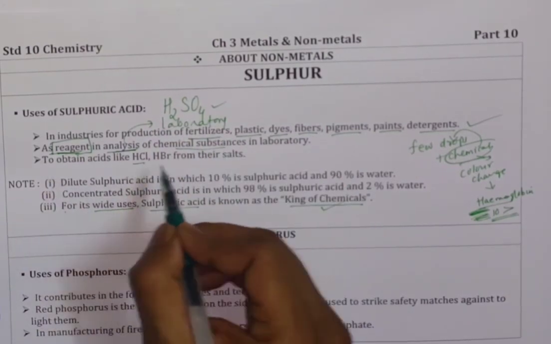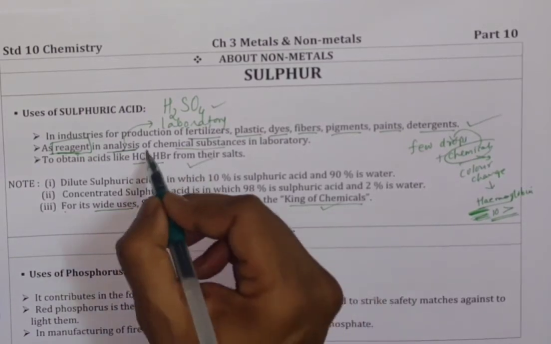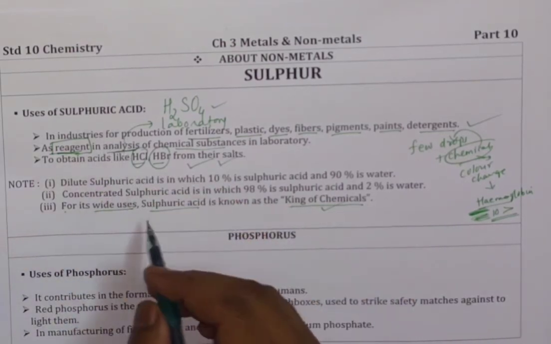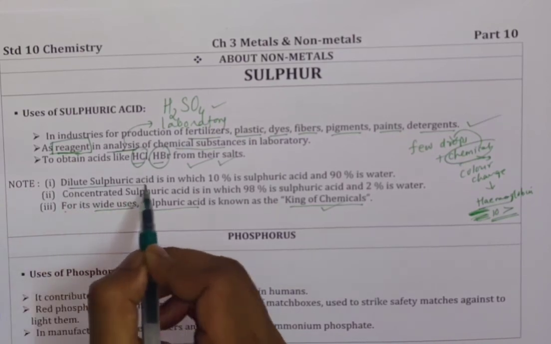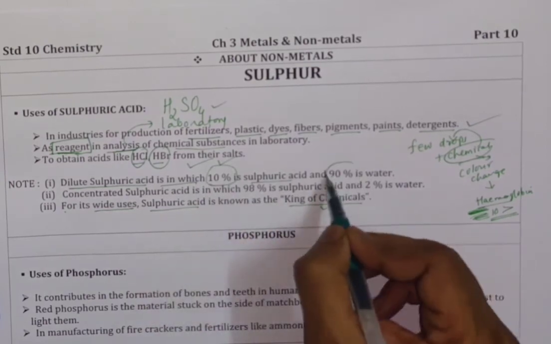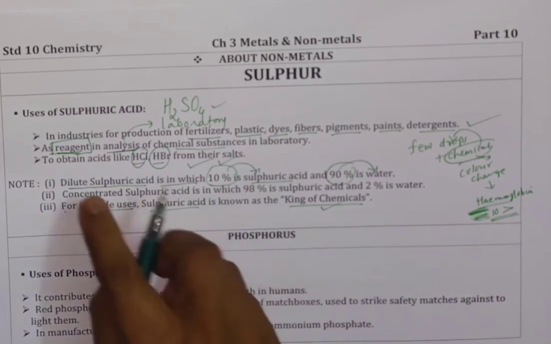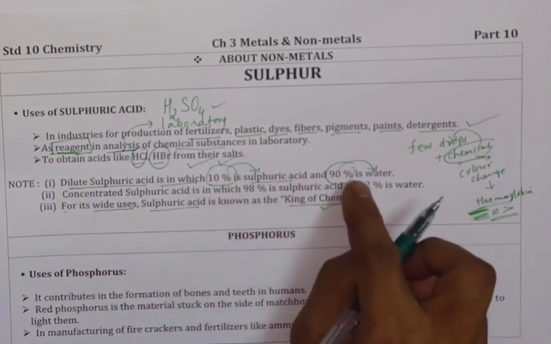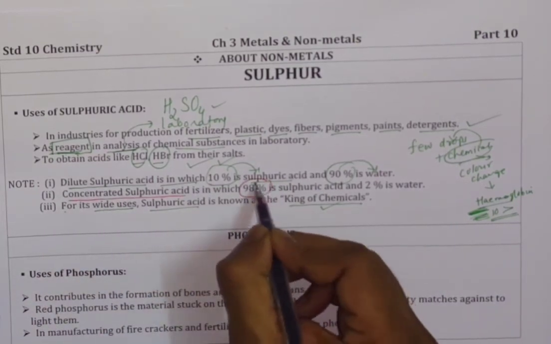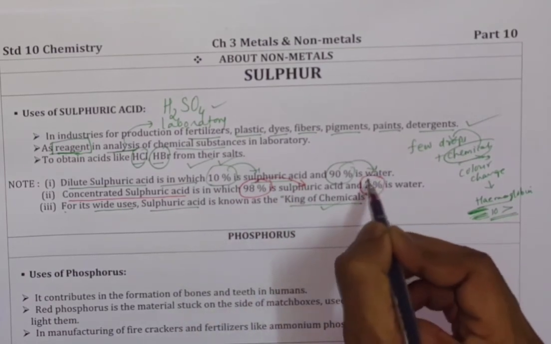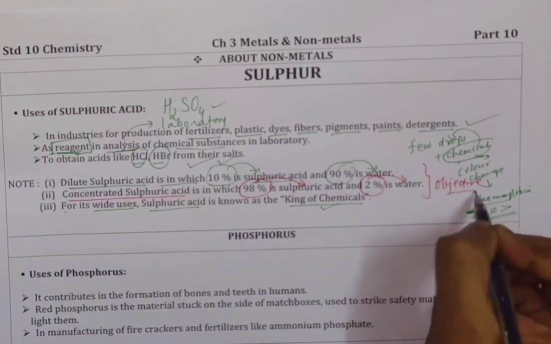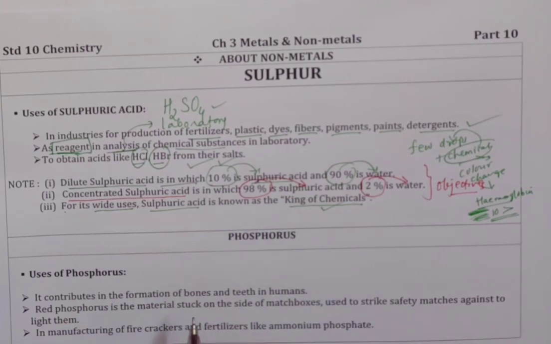Next, to obtain acids like HCl, HBr and their salts. हाइड्रोक्लोरिक एसिड, हाइड्रोब्रोमिक एसिड और उसके सॉल्ट बनाने में भी सल्फ्यूरिक एसिड काम आता है. नोट, डाइल्यूट सल्फ्यूरिक एसिड इज इन विच 10% इज सल्फ्यूरिक एसिड एंड 90% इज वाटर. डाइल्यूट में 10% सल्फ्यूरिक एसिड है एंड 90% इज वाटर. And in concentrated sulfuric acid, 98% is sulfuric acid and only 2% is water. मैंने कहा कहीं ऑब्जेक्टिव्स में काम आ सकता है तो ऐसे कुछ क्वेश्चंस हो सकते हैं. ओके, इट इज ऑल्सो कॉल्ड किंग ऑफ केमिकल्स.